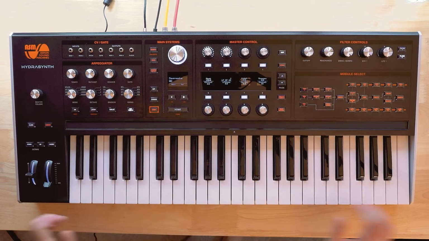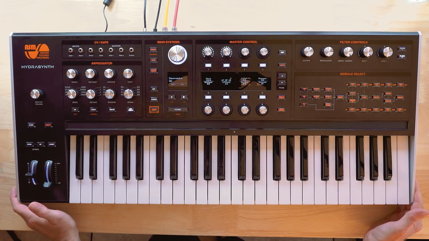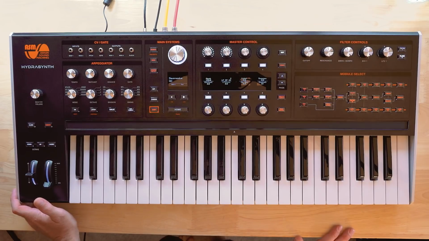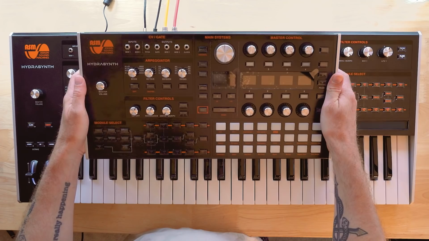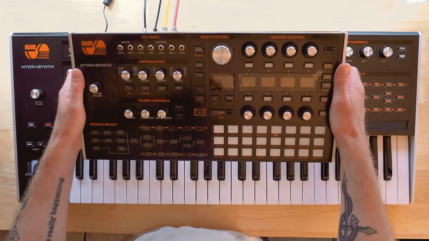And as you can see, this thing is big. It's really, really big. Let me grab the desktop synth real quick so you can just compare sizes. Here's the desktop's buddy. You can see it's a lot smaller. It's really, really compact for what's going on.